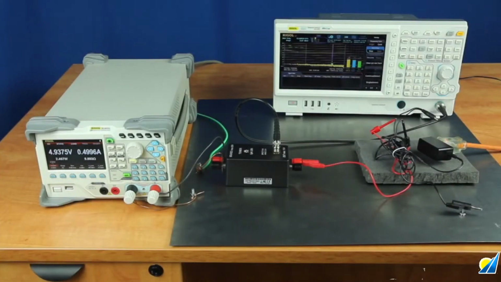Now, testing this another way. Here, we've got our switching power supply, where we're loading it with an electronic load through a listen. So what this does is it draws the power out of the switching power supply and allows us to monitor the conducted emissions being generated in this direction on the spectrum analyzer. This is another way to look at the power and the conducted emissions being generated by a switching power supply.